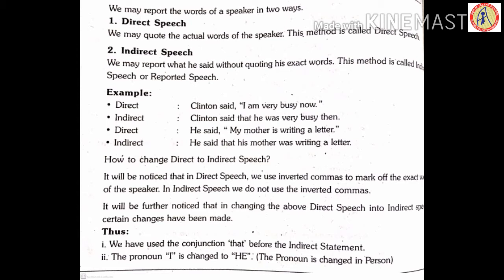We may quote the actual words of the speaker. So we use quotations when we are talking about a speech. It comes under direct. Whereas in indirect, we report what he said without quoting his exact words. This method is called indirect speech or reported speech. So if you look at these examples, you will understand.